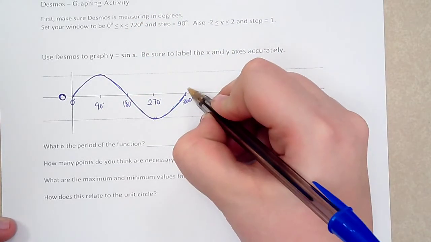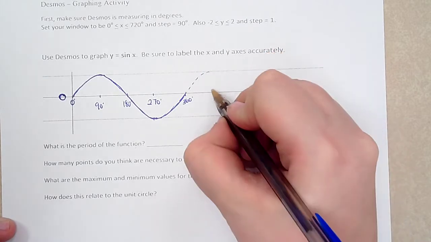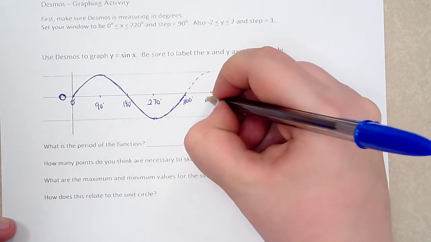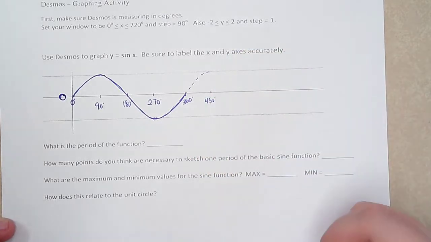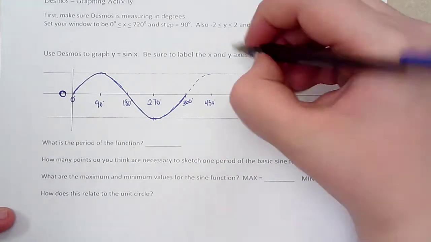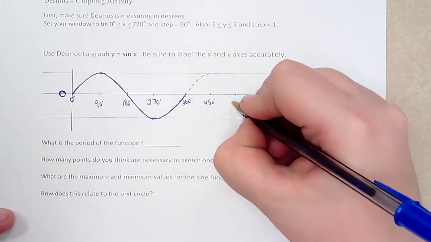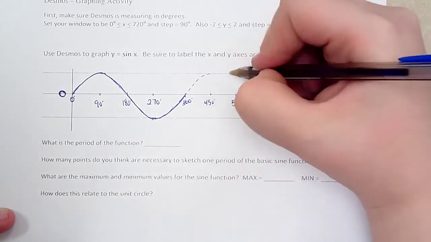We notice if we keep going, I'm going to do it in dashes here, that after another 90 degrees, or at 450 degrees, we're back up at the top of our unit circle. Back at 540 degrees, we cross the axis again.